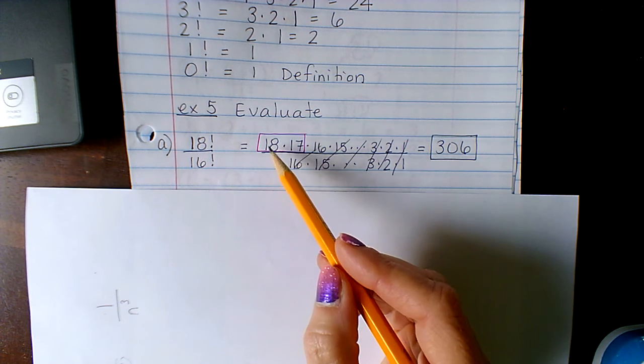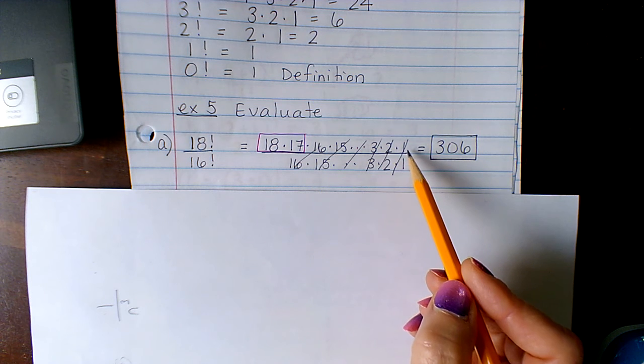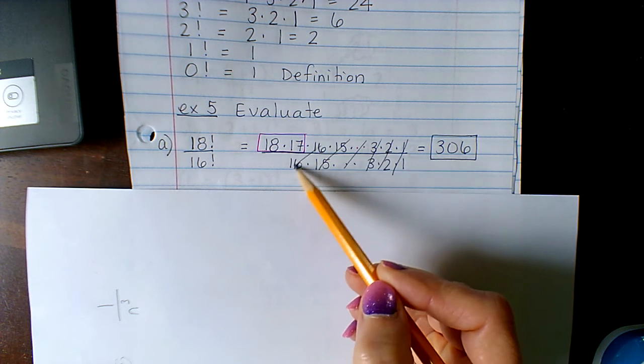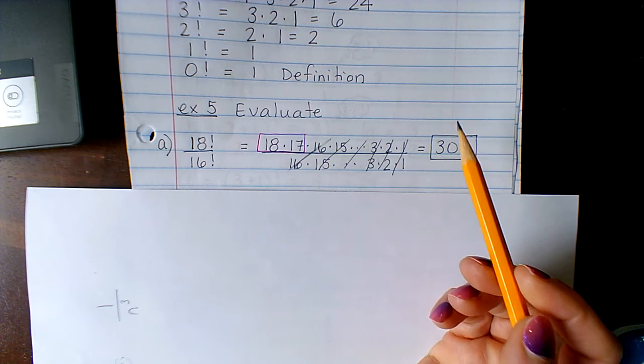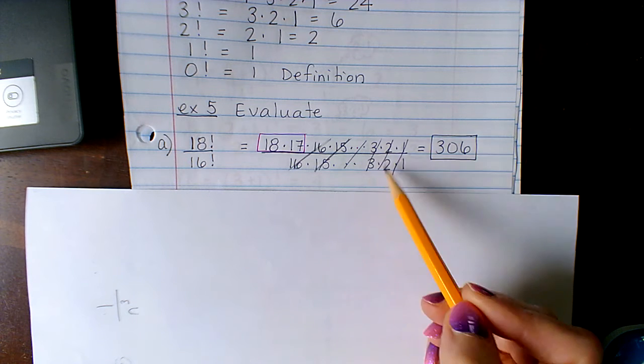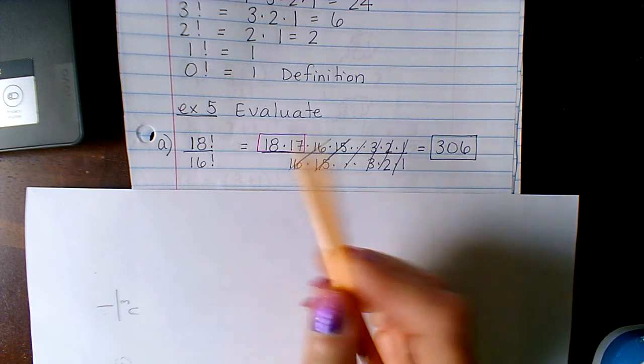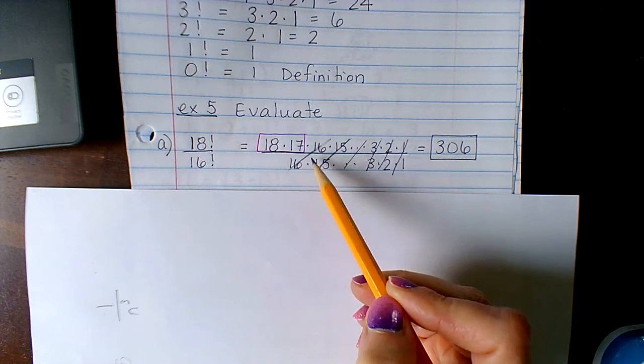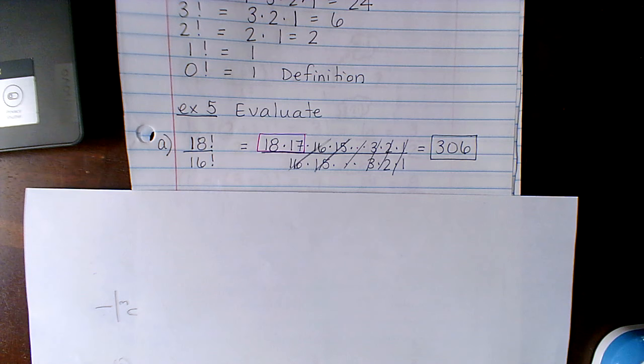So in writing all that out, once I get this written out as multiplication, now I can cancel it. That 16 over 16 is going to be 1. That 15 over 15 is going to be 1. So all these are going to cancel all the way from 16 down to 1. And I'm just left with 18 times 17, which is 306.